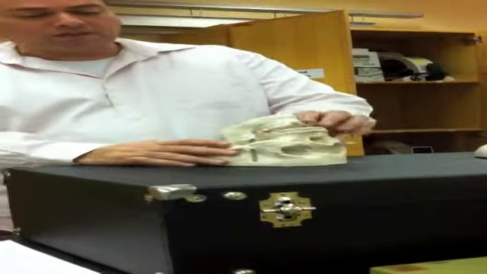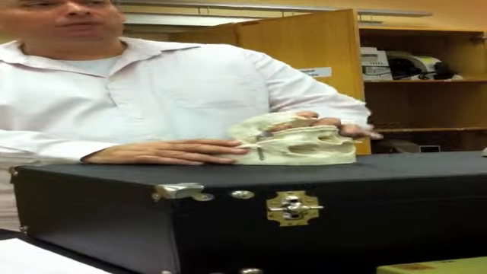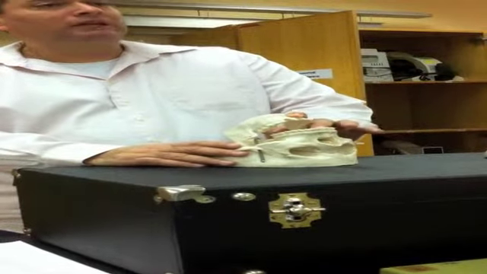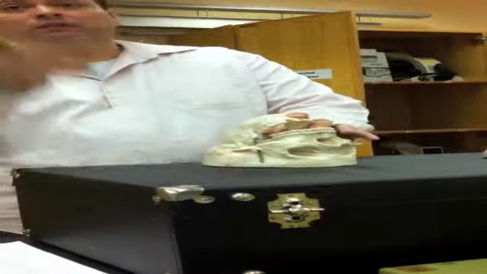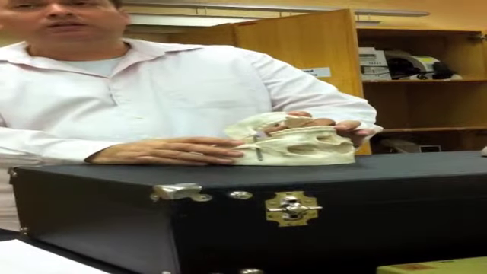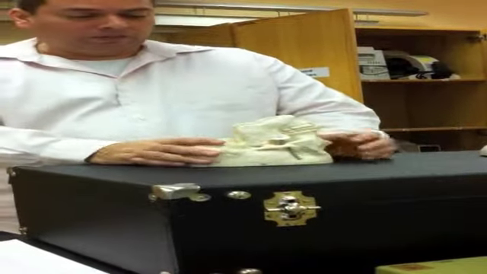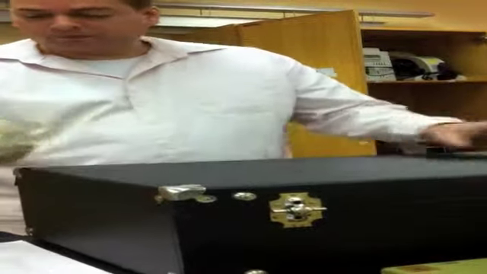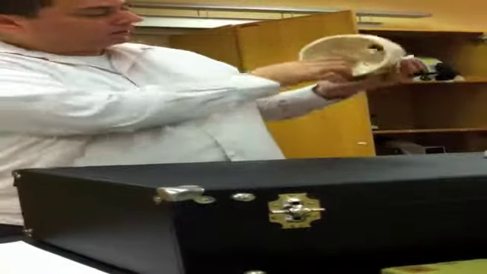Then what makes up the anterior part of the bony roof of the mouth? Palate. No, the anterior. The front. The maxilla. And the posterior? The palatine. Palatine bones, right. And then, okay. What bone is this on the inside?